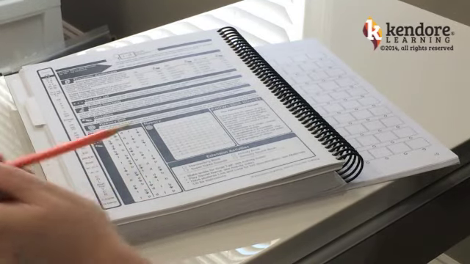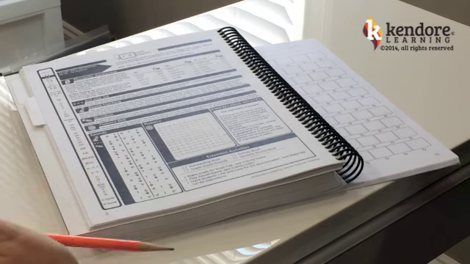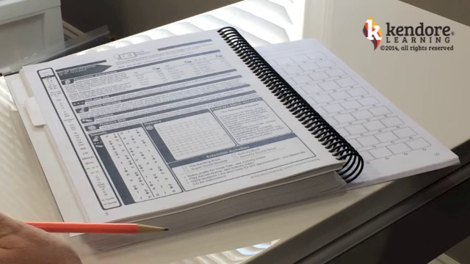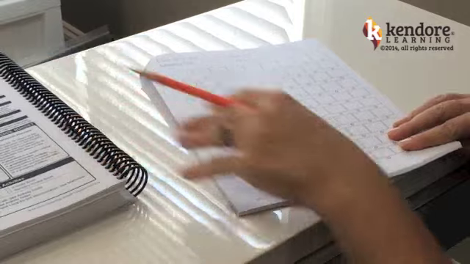In your manuals are soundtrack lists. These soundtrack lists can be used to either do the soundtrack, dot and jot, or for dictation. So we're going to use this list to do some dot and jot. So you can use this list to dictate to your students.